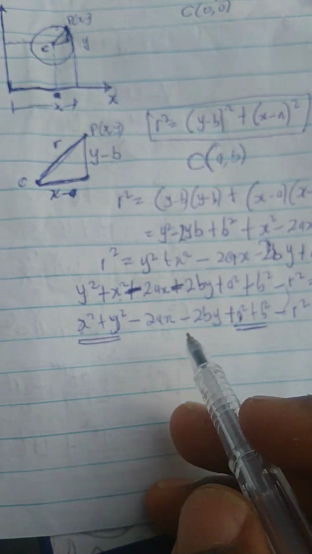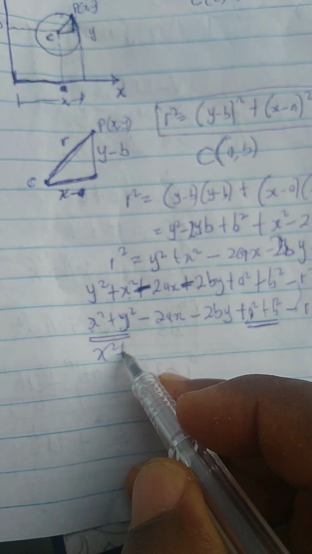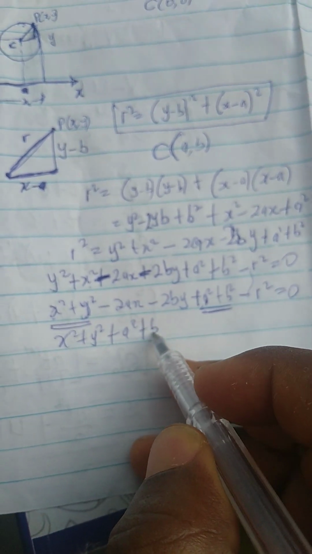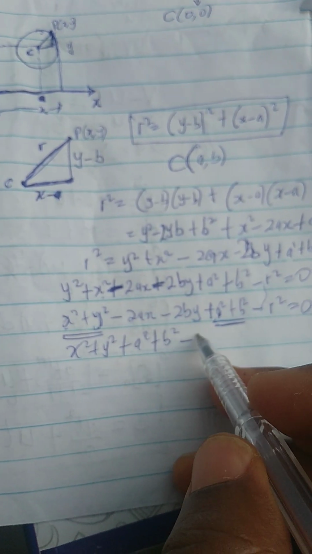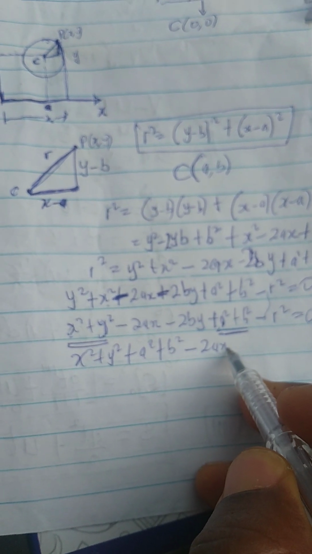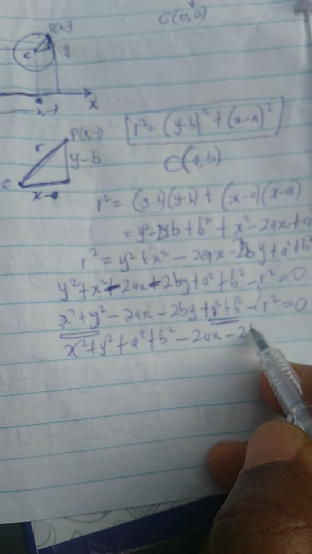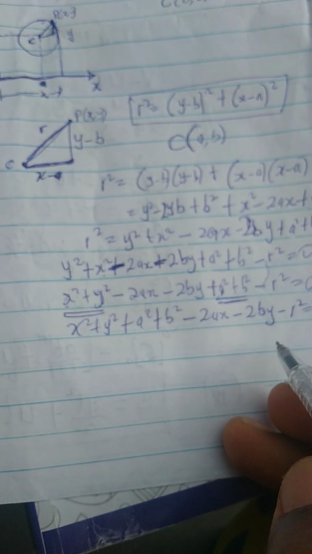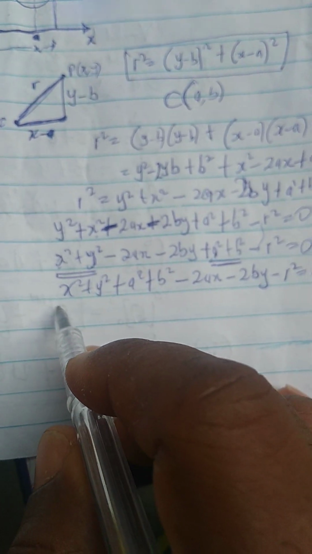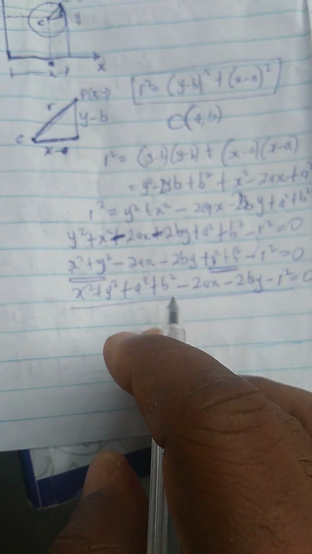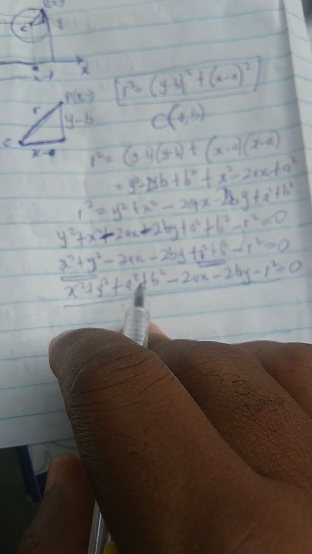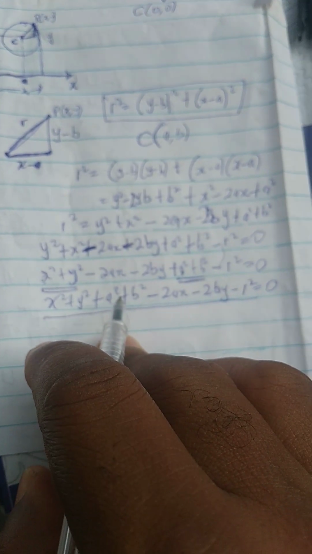We can put them together, so we can have it as x squared plus y squared plus a squared plus b squared, then minus 2ax minus 2by minus r squared is equal to 0. So this is the equation of a circle that is centered at an arbitrary point C, which is not located at the origin.